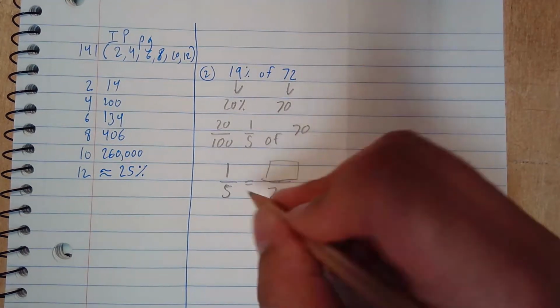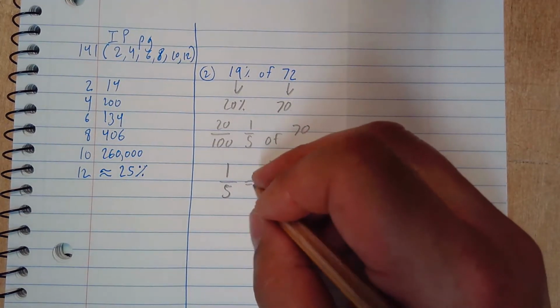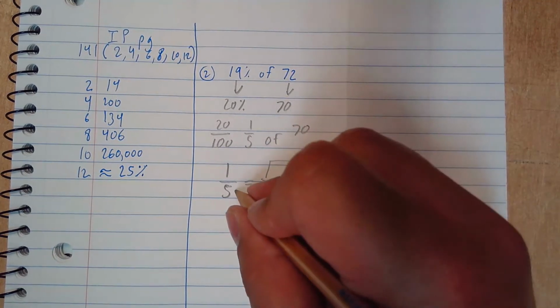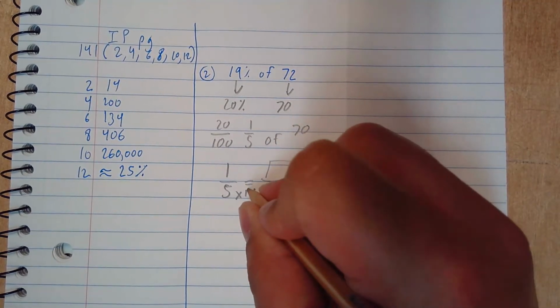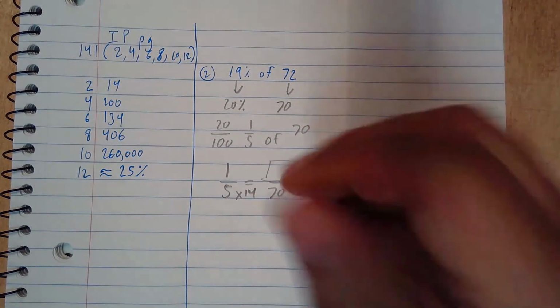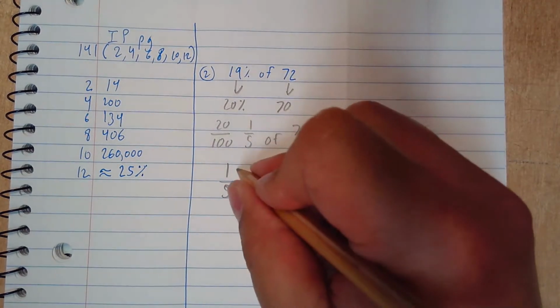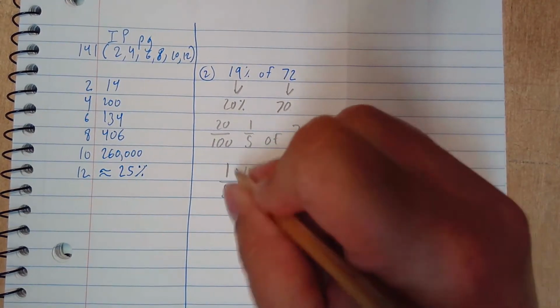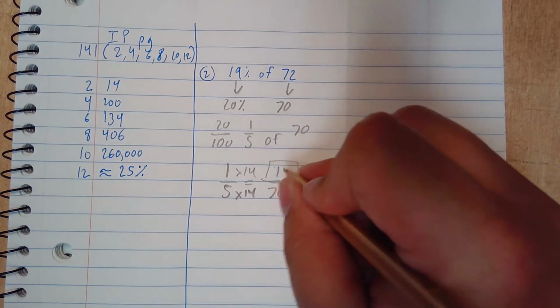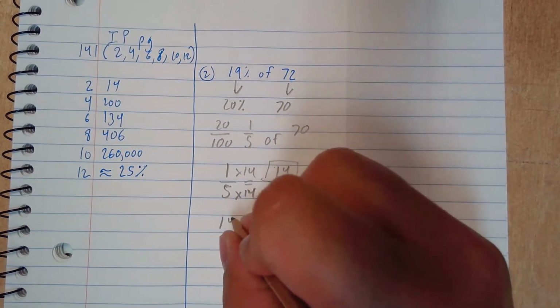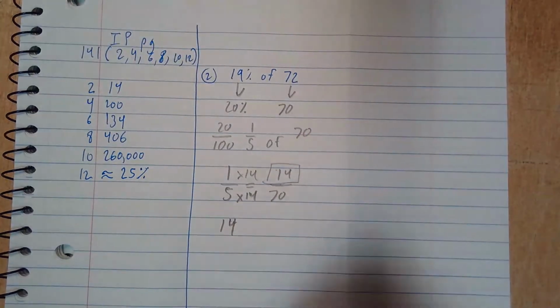All right, how many groups of 5 can I make from 70? We can do simple division, but I'm going to skip that right now and just see the work. You can verify this for yourself later on. I can make 14 groups of 5. That means I have to do the same thing in the numerator. That means the answer is 14. And there is verify. All right.